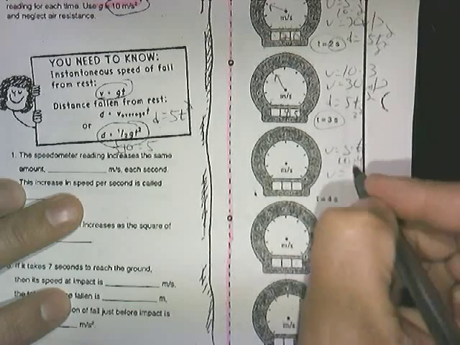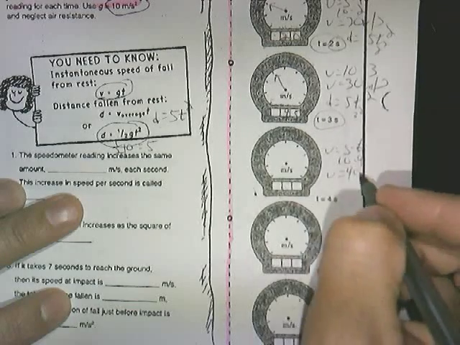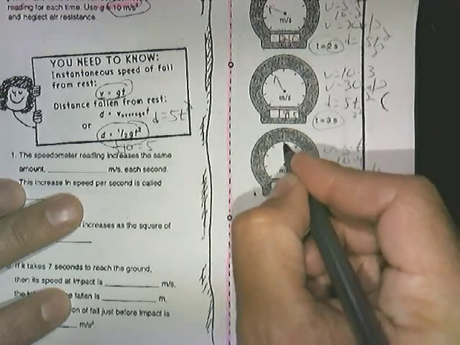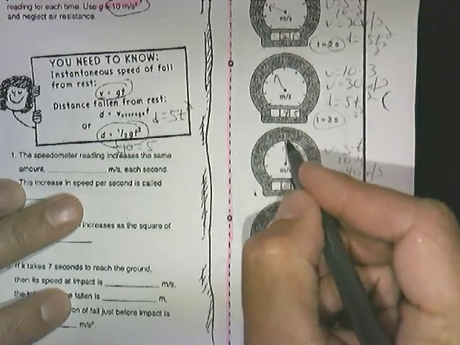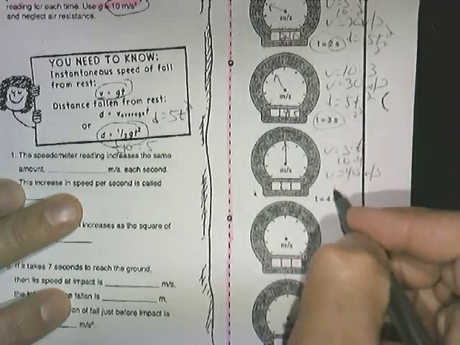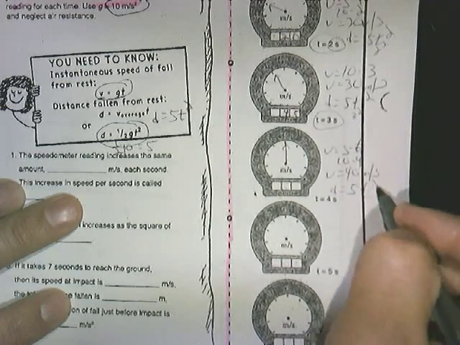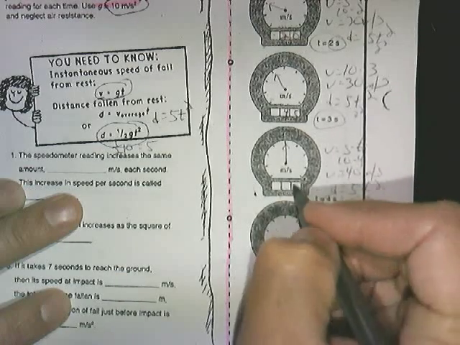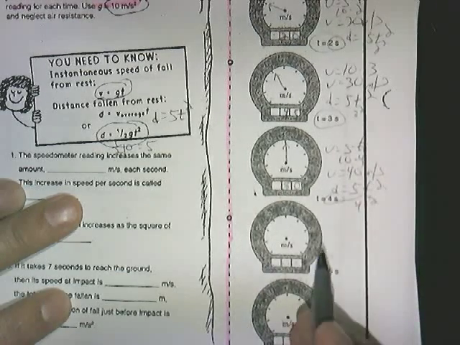The speed is going to be 40 meters per second. So 0, 10, 20, 30, 40. Bingo. There's my speedometer, 40 meters per second. And d is going to equal 5 times t squared, where 4 is my time. 4 squared is 16, times 5 is 80 meters.